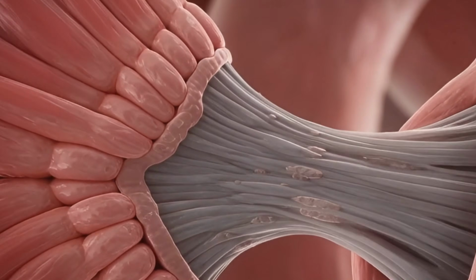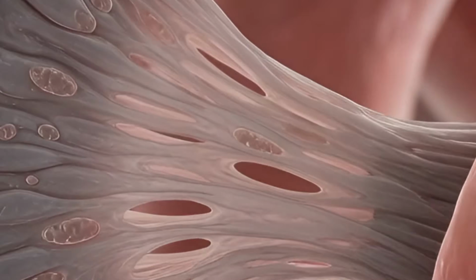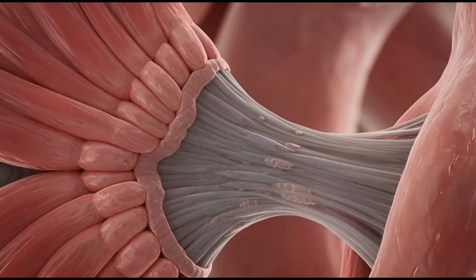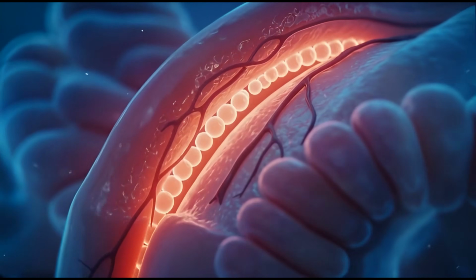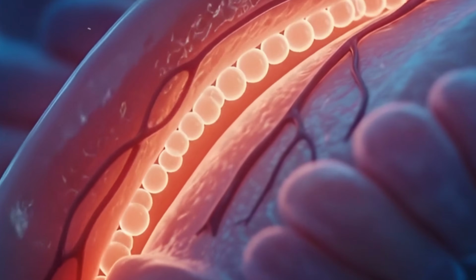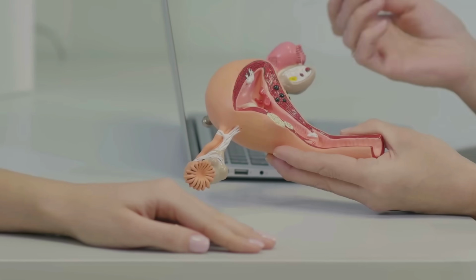Now, let's take a closer look at the different types of hymens we can encounter. As you can see here, we've got several naturally occurring forms. Cribriform with multiple small perforations, imperforate which has no opening, and microperforate with a very small opening.